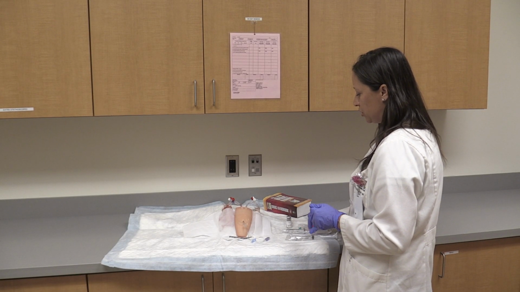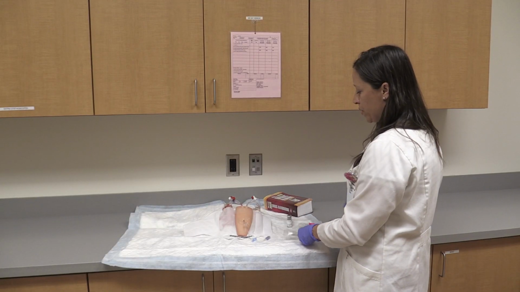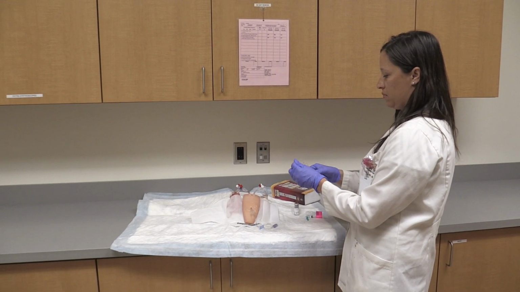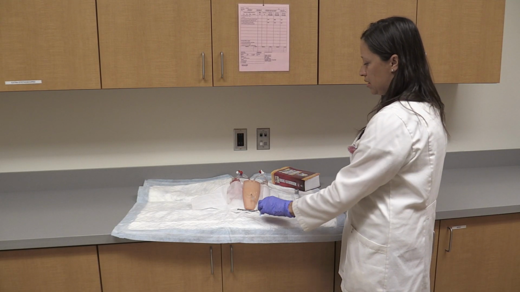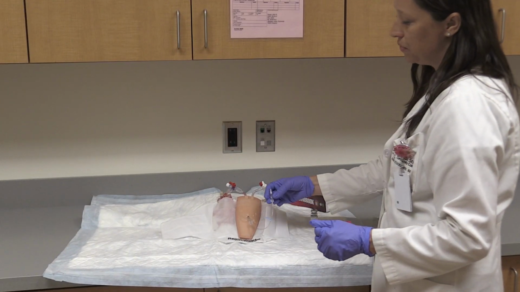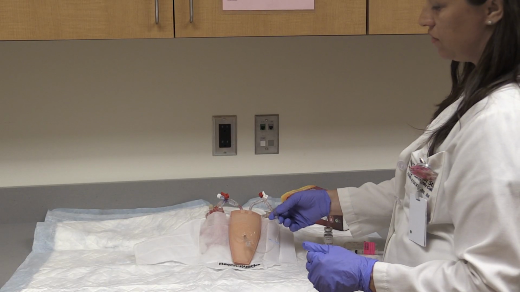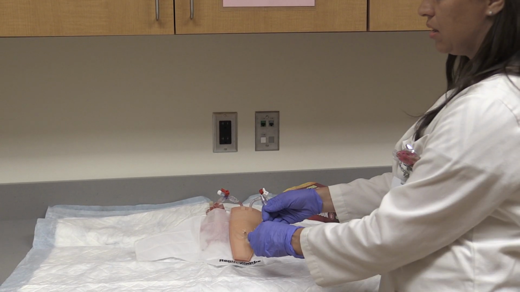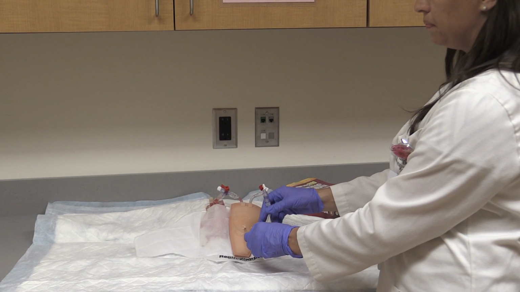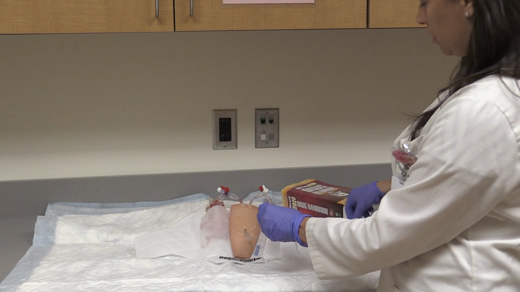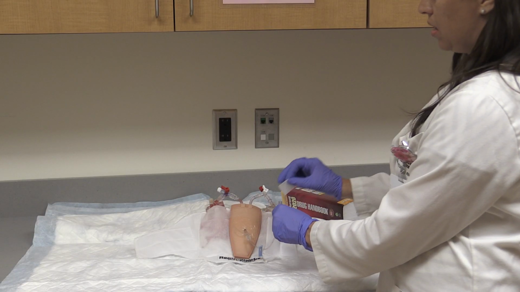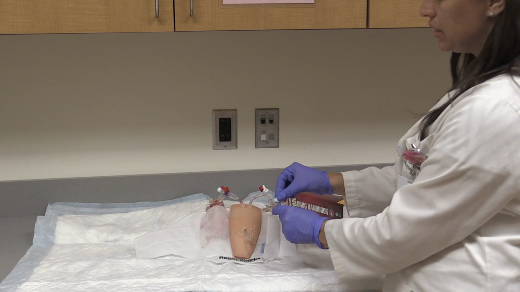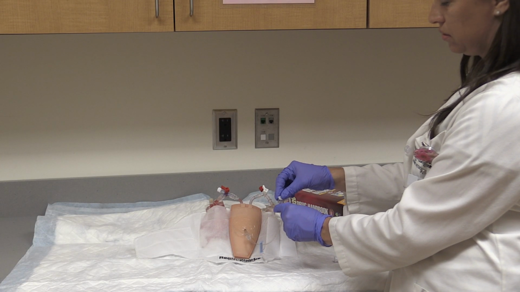So the first thing I'm going to do is open up my saline flush, and I'm going to pick up the IV, and you can see that it's clamped. So I need to unclamp that. And I'm going to take an alcohol swab, and I'm going to cleanse the site for 15 to 30 seconds.